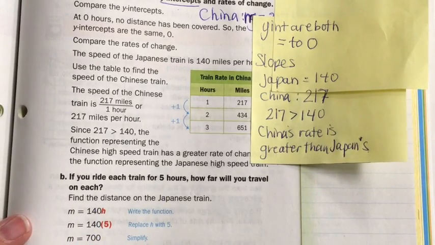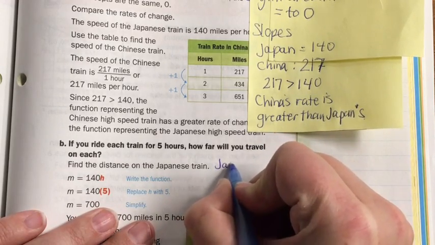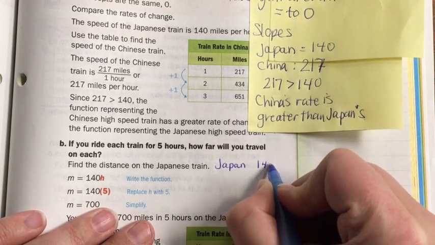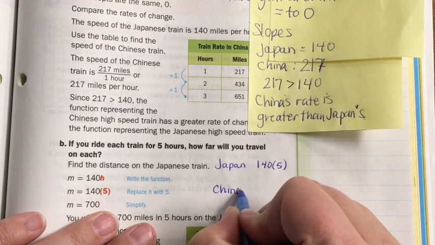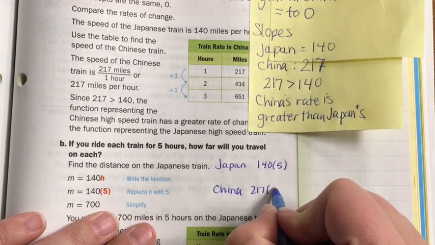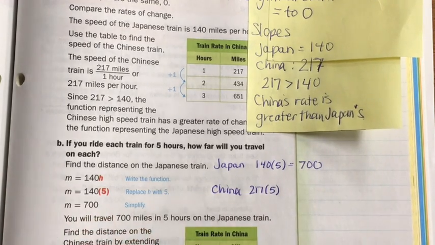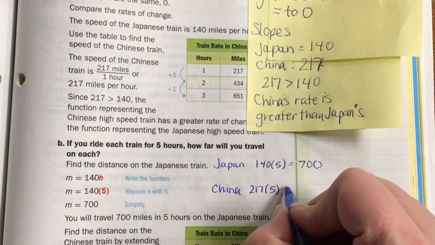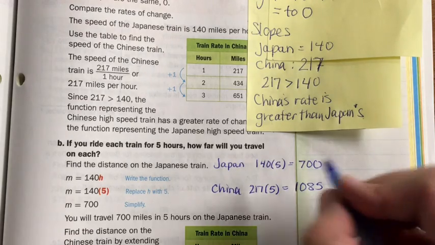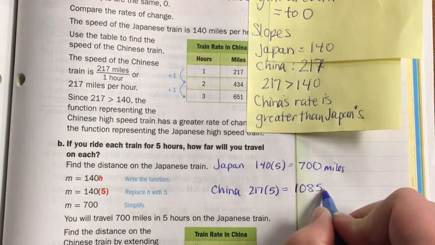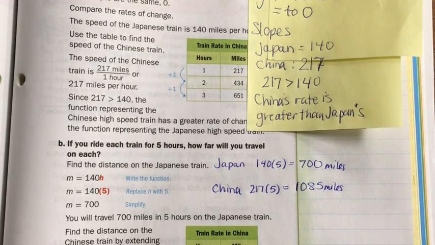If you ride each train for 5 hours, how far will you travel? So this is how I would do it. For Japan, I would do 140 times 5. For China, I would do 217 times 5. So 140 times 5 is 700. And 217 times 5 is 1085. Whew, that's a lot. So that's pretty far, miles. This is about halfway across our country in 5 hours. That's impressive by a train.